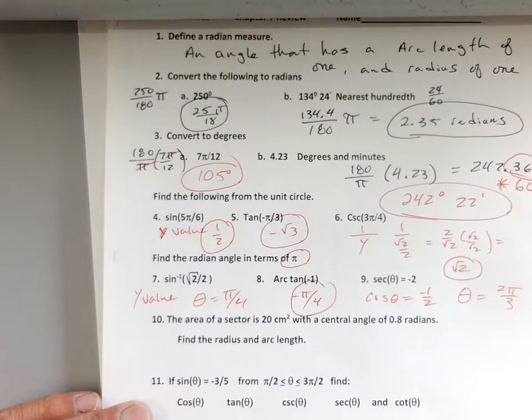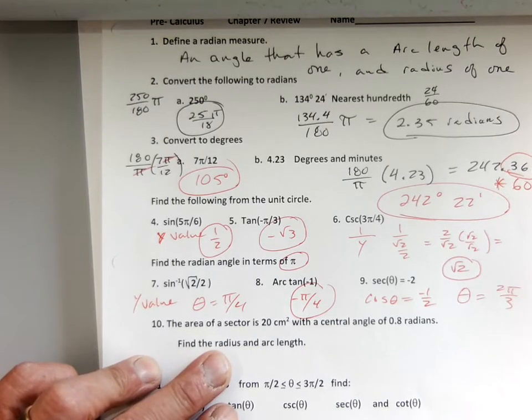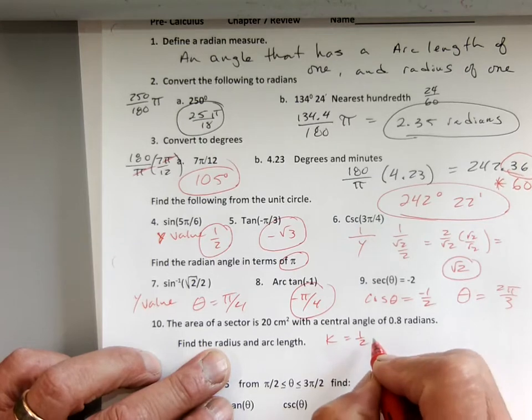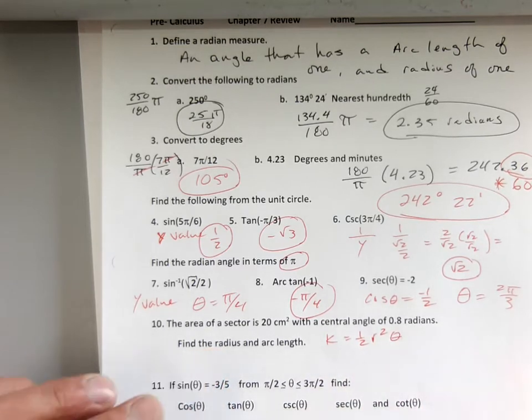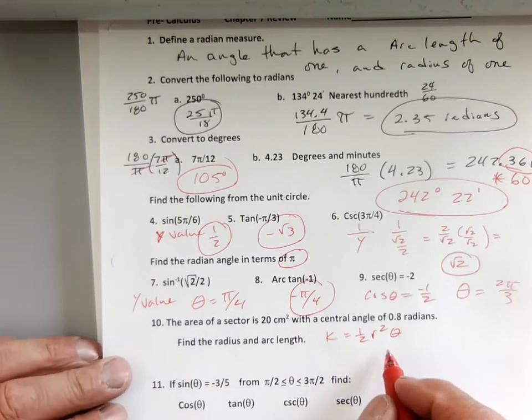The area of a sector is 20 centimeters with a central angle of 0.8. Find the radius and the arc length. So we have to go back, and I believe we have a formula that K is equal to 1/2 r squared theta. That's a nice little formula. So it has an area of 20.